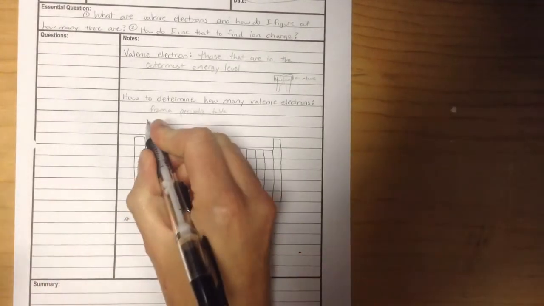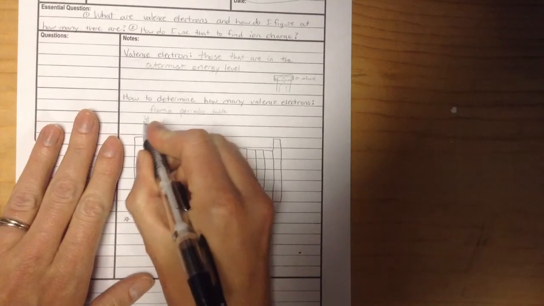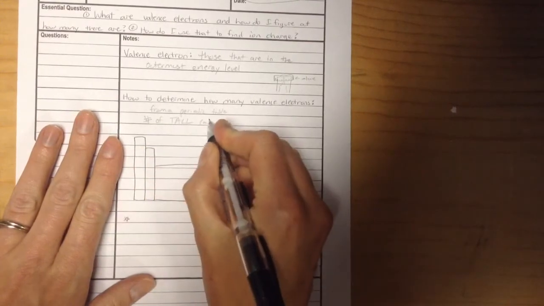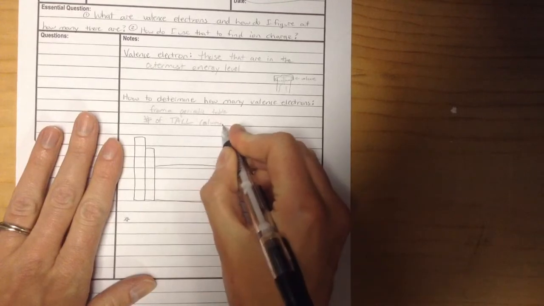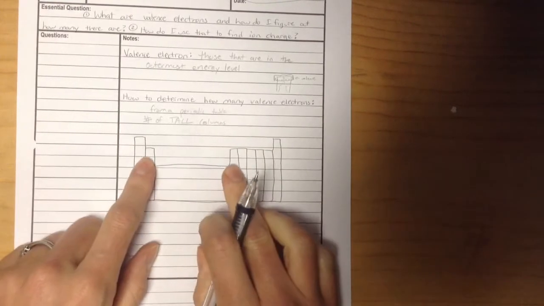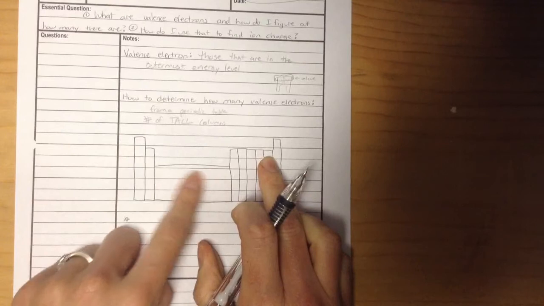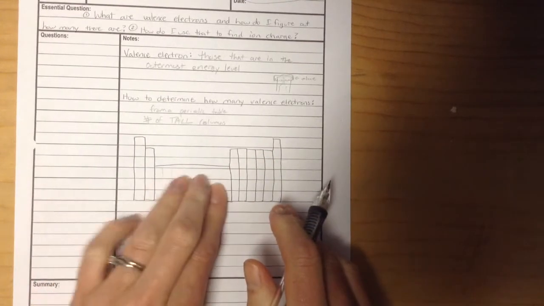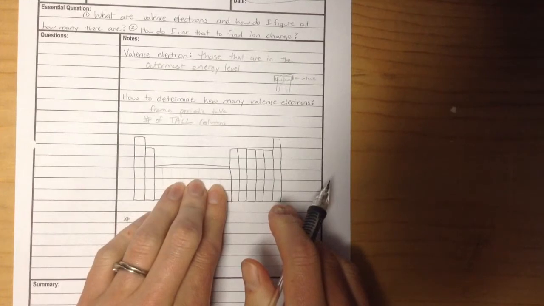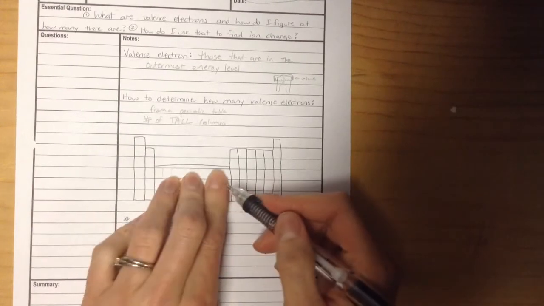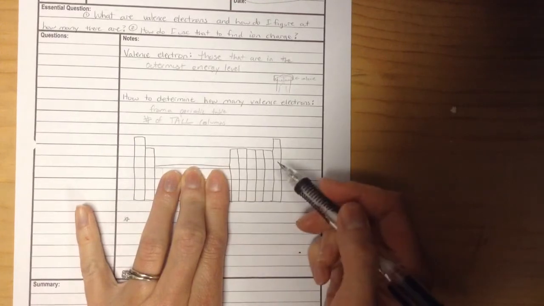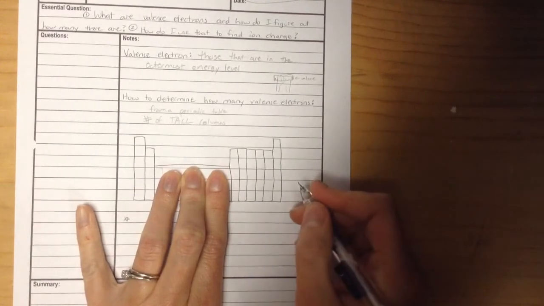What we're going to look at is the number of the tall columns. I call them tall columns because do you see how they're tall? And these are short. These are all columns too in the periodic table. We call these the transition elements, which we may or may not have talked about. I can't remember. These guys are short. They don't follow the same pattern as the rest, but there's a way to know the number of valence electrons there, too.